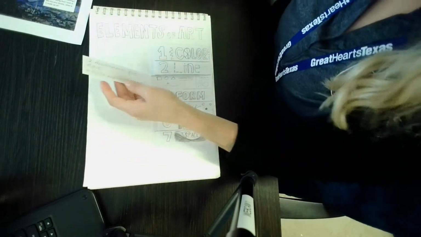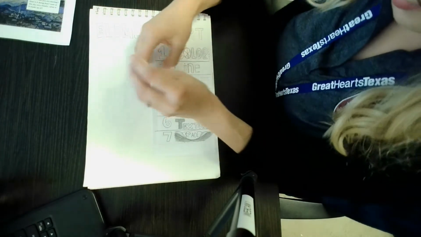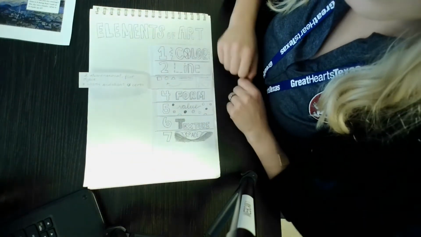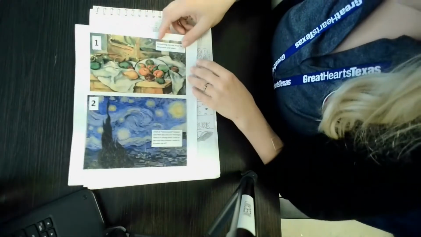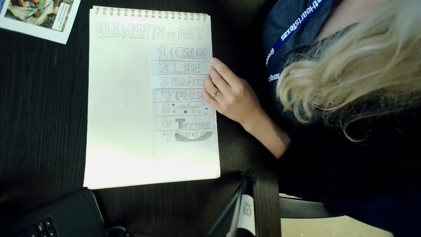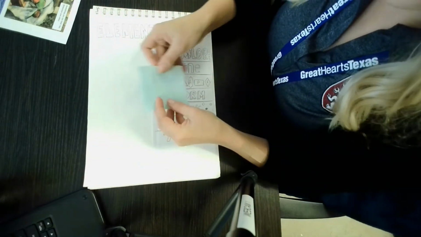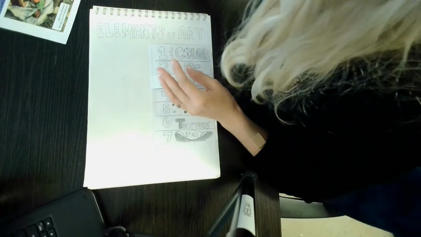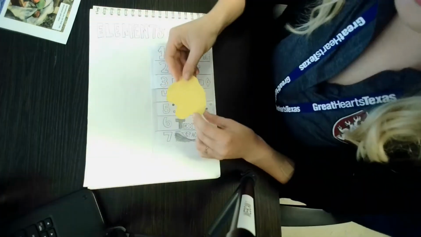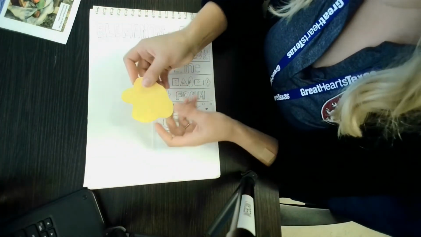Okay, so shape and form are 2 different things. Shapes we can have geometric and we can have organic. Now what does that mean? So a geometric form, or shape, would be something like this. It's a square, right? This is a geometric shape. An organic shape would be something like this blobby cloud that I made.